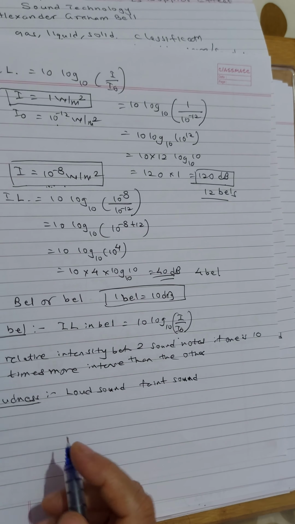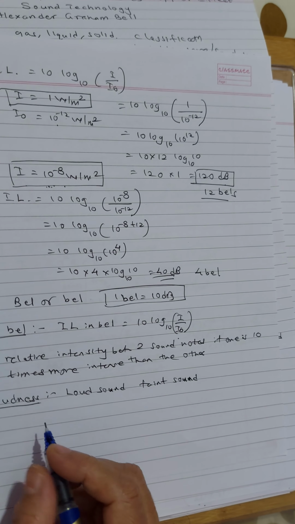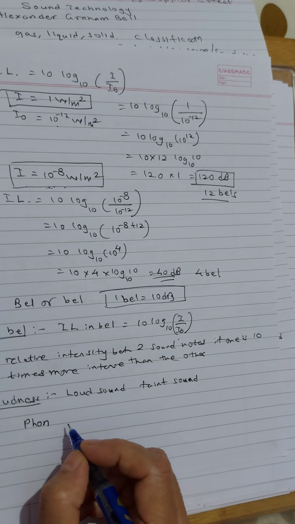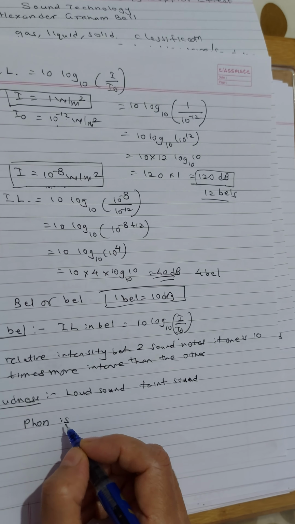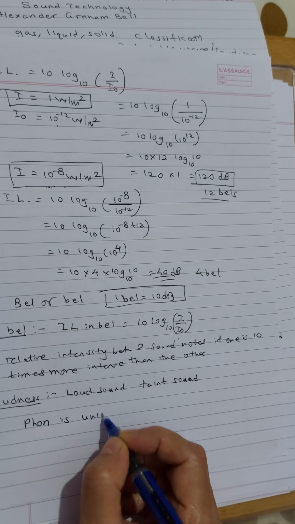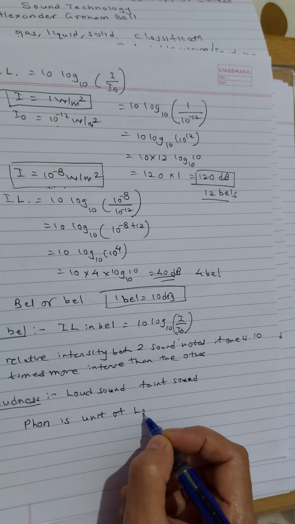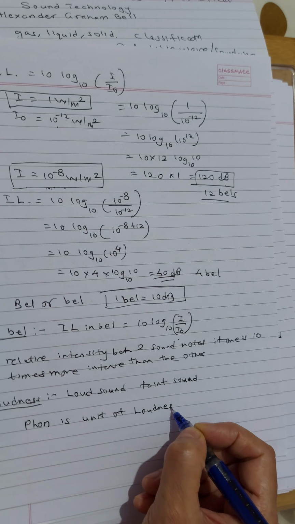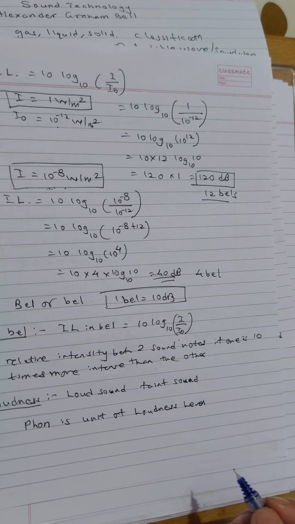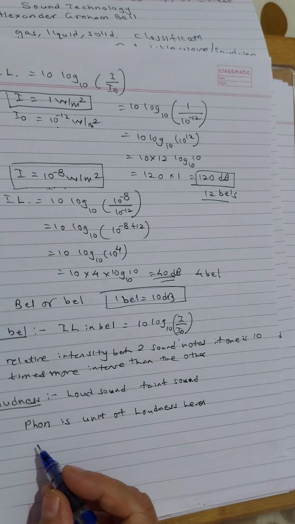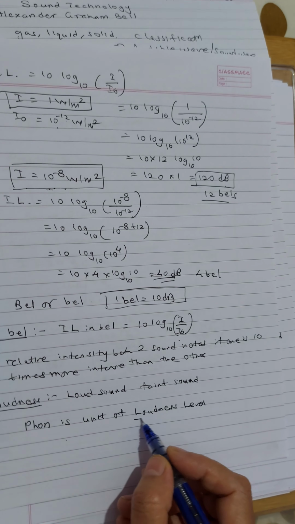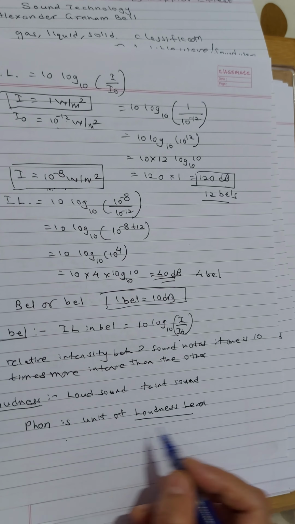And the unit is the phon, P-H-O-N. Phon is a unit of loudness level. Basically a phon is a unit used to describe the loudness level of a given sound.